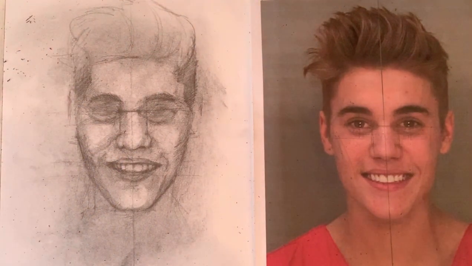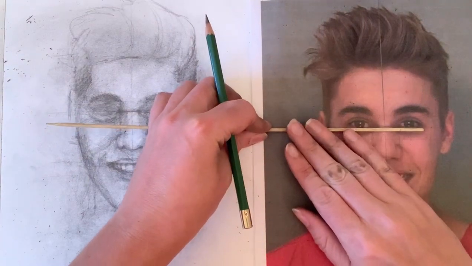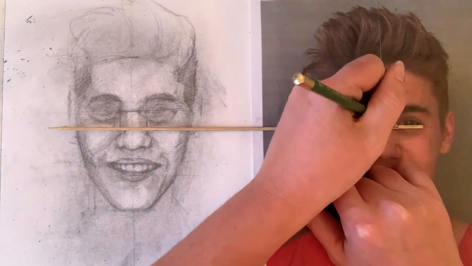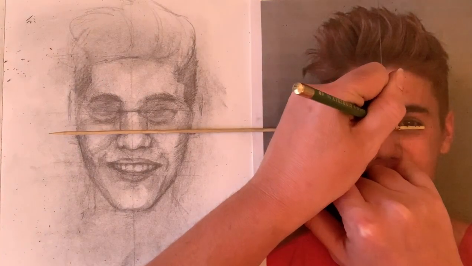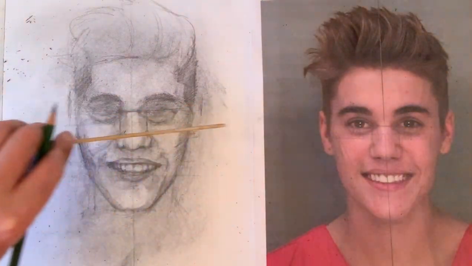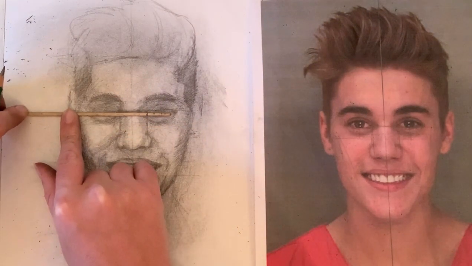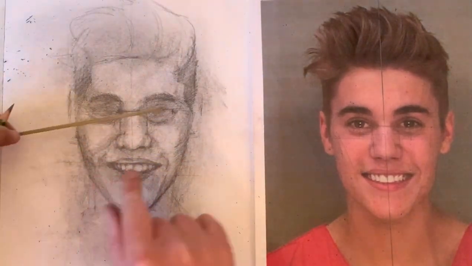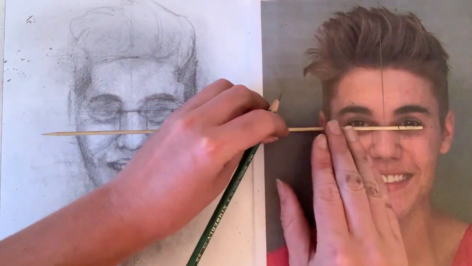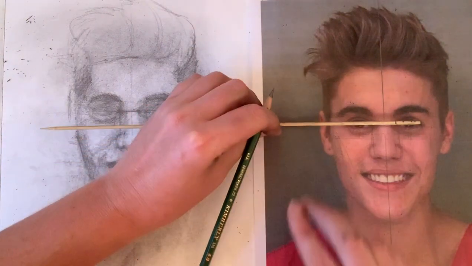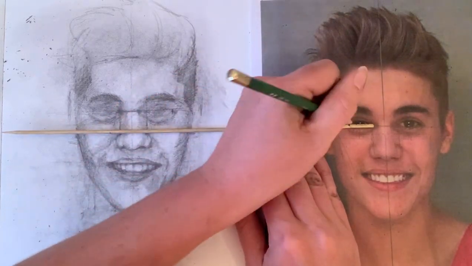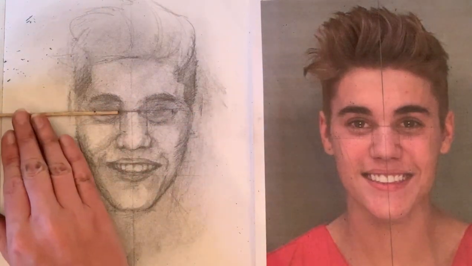All right, the next thing I'm gonna do is, off that tear duct, measure out to the outside corner of the eye. So the measuring stick is sitting out at the lateral or outside corner of Justin's right eye. I'm gonna mark the position of his tear duct and then bring it over here and drop that down. And as I was saying in the PowerPoint earlier, the lateral corner of your eye does relate pretty closely with the limit of the eye socket. He's pretty symmetrical.